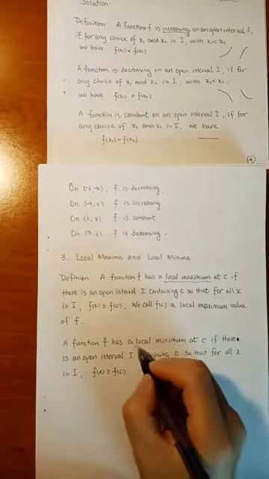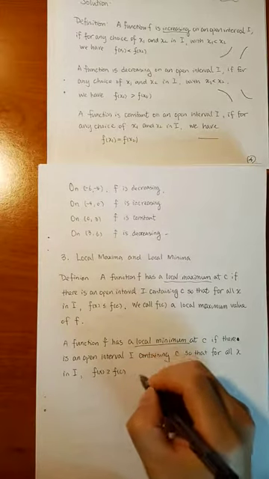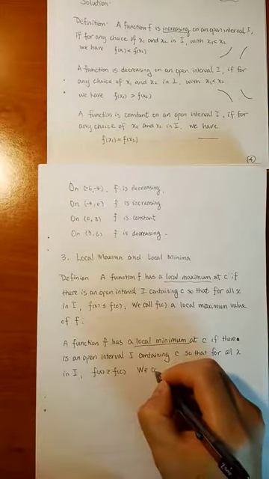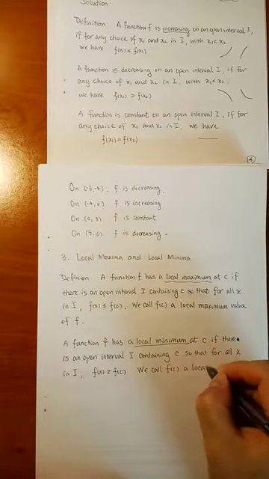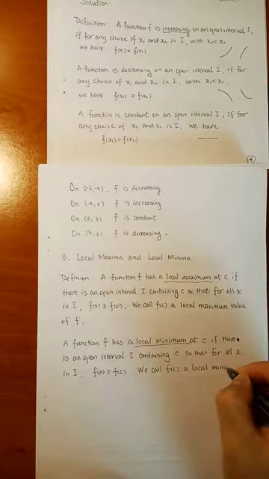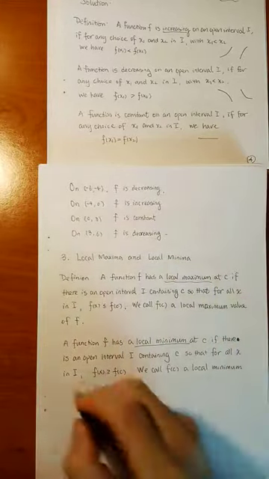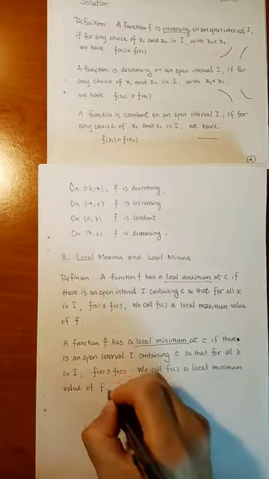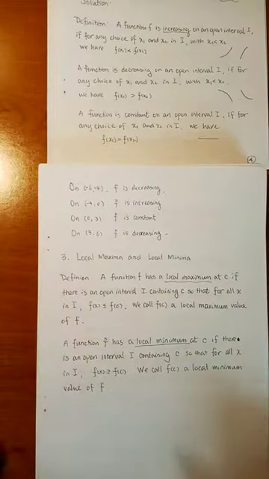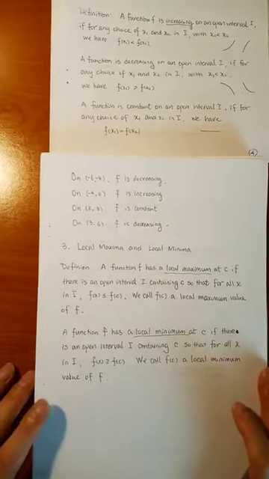This is the local minimum property. We call f(c) a local minimum value of f. So it is the smallest value around it.